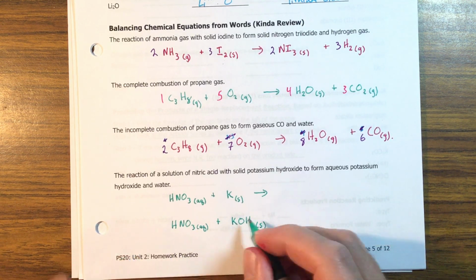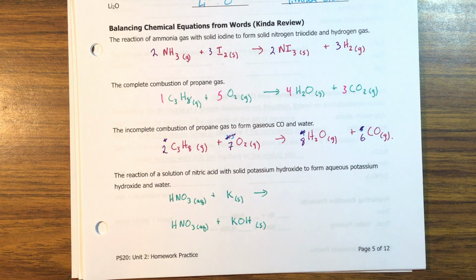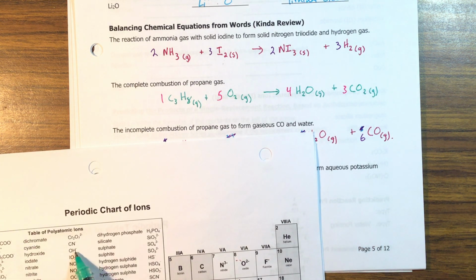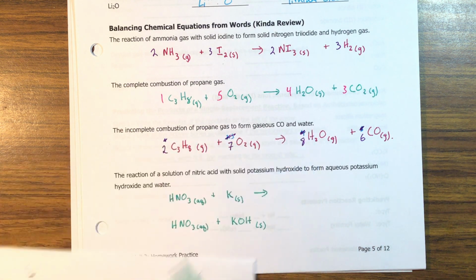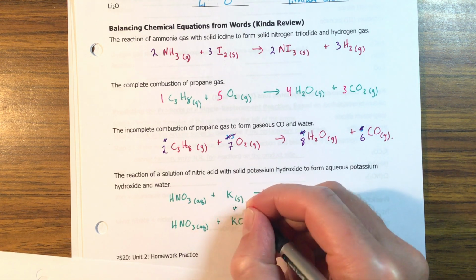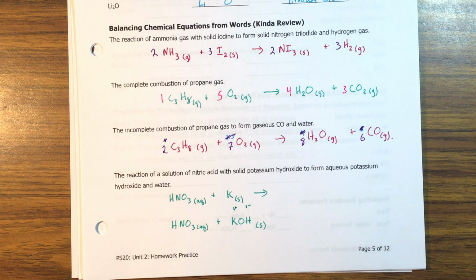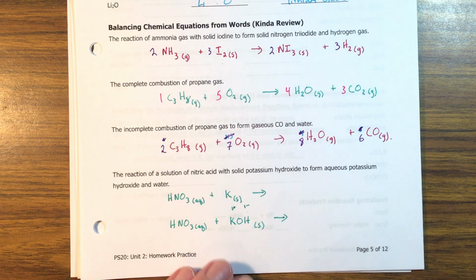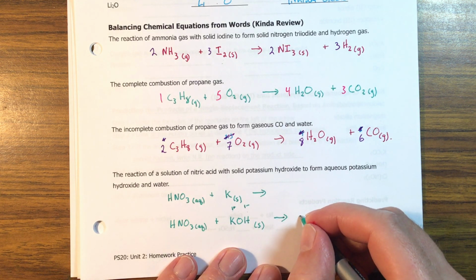Now, we need to make sure that this is balanced ionically. So, OH, hydroxide, has a 1 minus charge on it, and potassium has a 1 plus charge on it. So this is good. 1 plus, 1 minus. I'm just going to write that here. So it's balanced. So this is going to form potassium hydroxide and water. So we're going to get potassium hydroxide. So that's K.